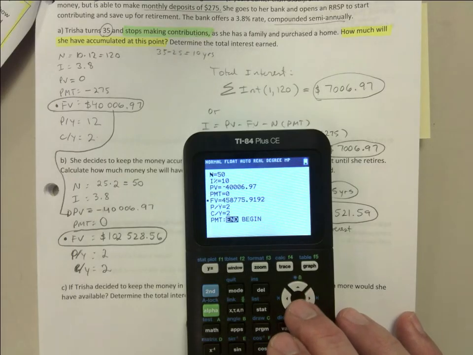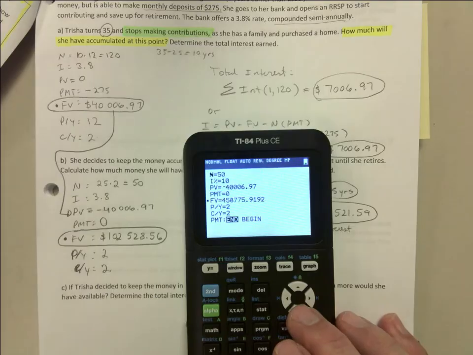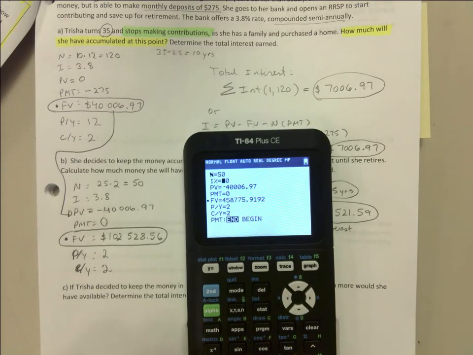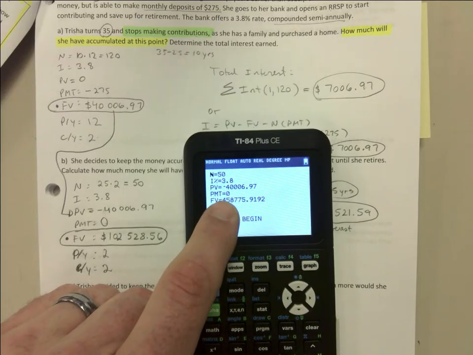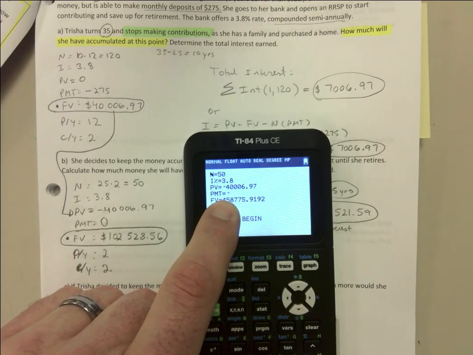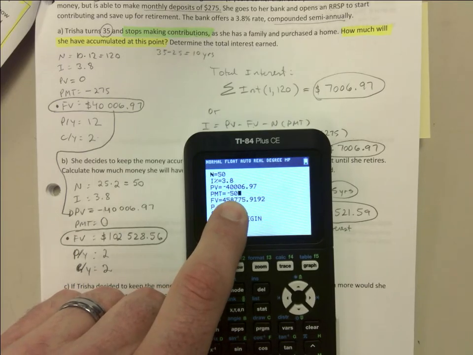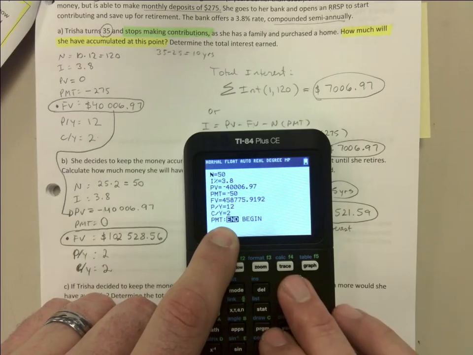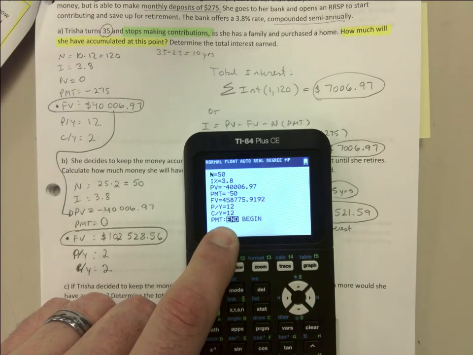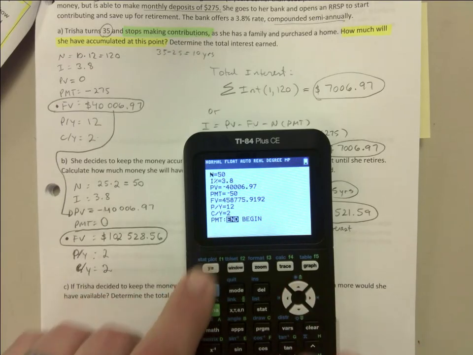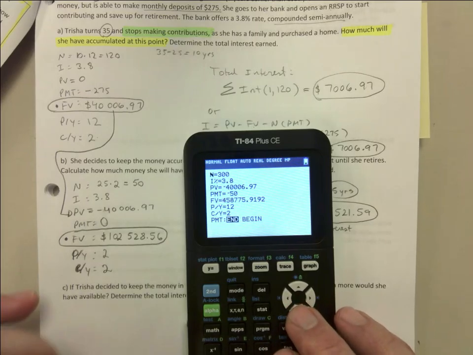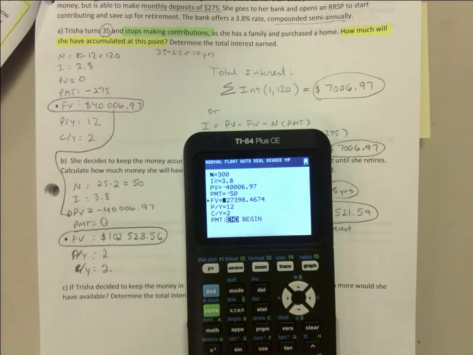So this is a really good tool. Or what if I kept this at 3.8%, but I continue to put in $50 every month. So I would have to change that to 12. And I would have to change this to 25 times 12. And then you figure out how much money would I have in the future? 127,000.